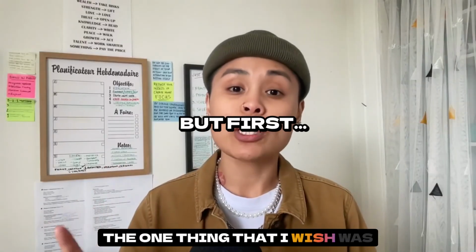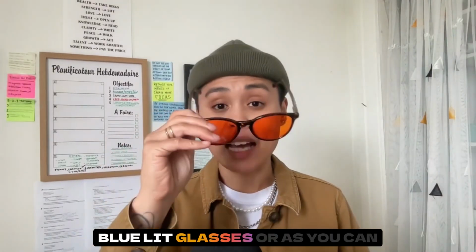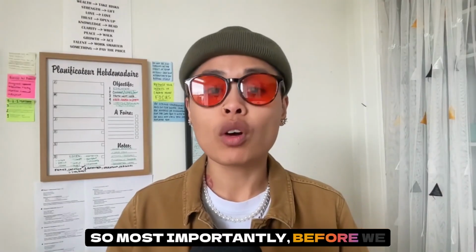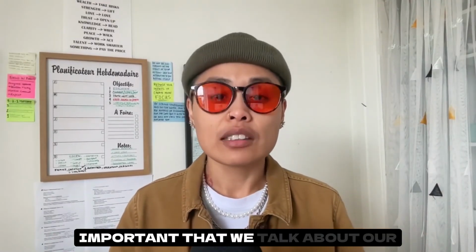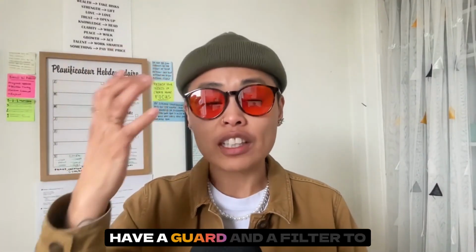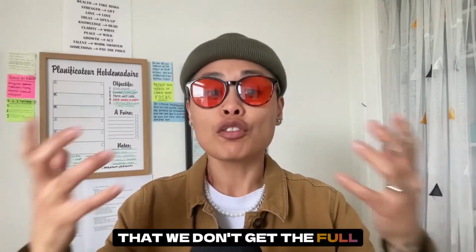The one thing that I wish was given to me with my device was also a pair of blue light glasses, or as you can see, orange light glasses, so that I can protect my eyes from the blue light that is being emitted from our screens. So most importantly, before we even talk about devices, it's important that we talk about our health and our relationship to them. Obviously, this is what we use to see the information that is being emitted through these screens. And so it's important that we have a guard and a filter to ensure that whatever is being created behind these screens, we don't get the full effects into our eyes and how it affects our eye health.